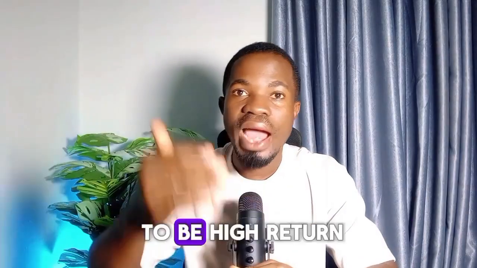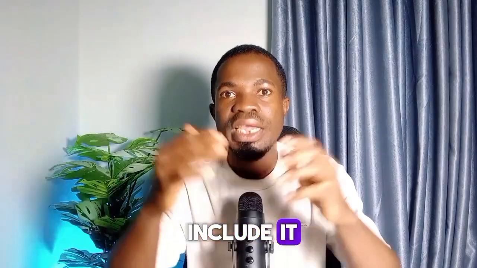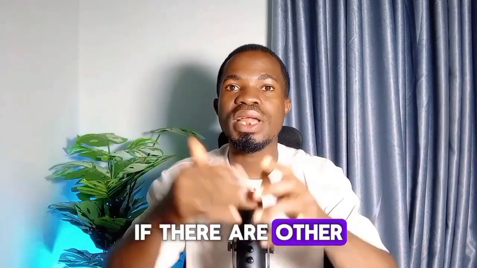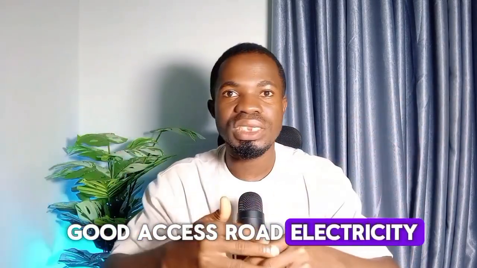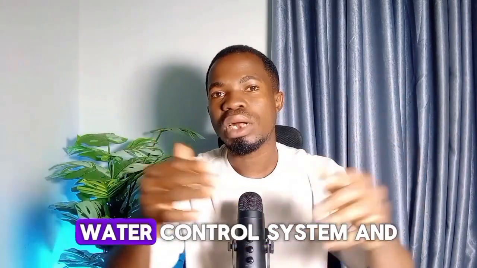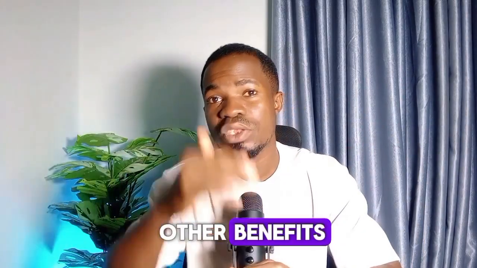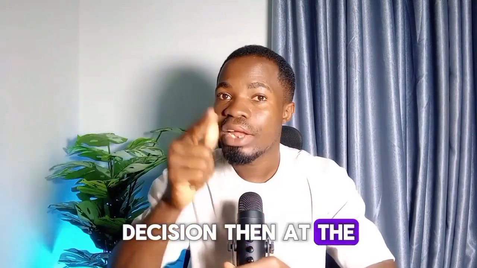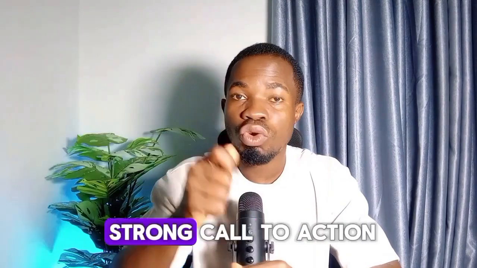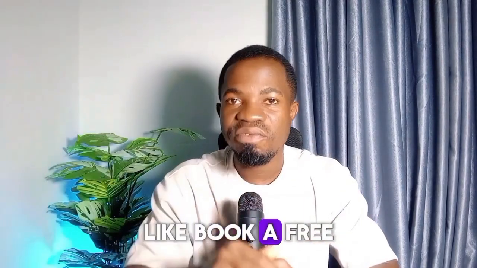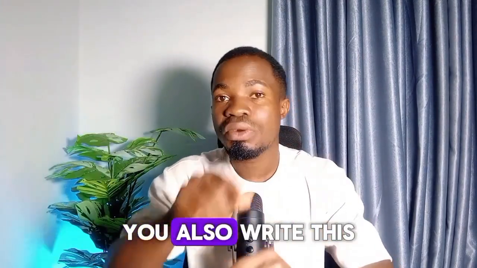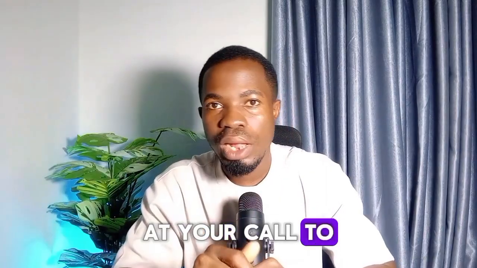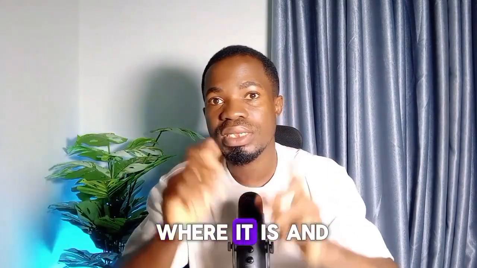If there's going to be high return on investment if they buy the property now, then you have to include it. If there is perimeter fencing, good access road, electricity, good road network, water control system, and other benefits, you have to include it because that's what will help them make a good buying decision. Then at the end of your ad copy, you must have a strong call to action, like book a free inspection today. You also write this call to action at your call to action button. As we progress, I will show you where it is and how to do it.